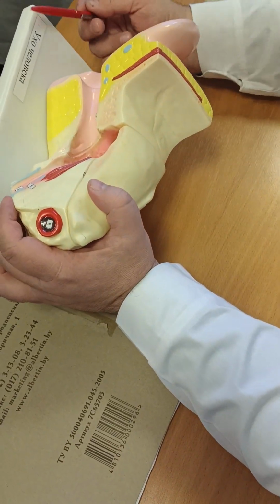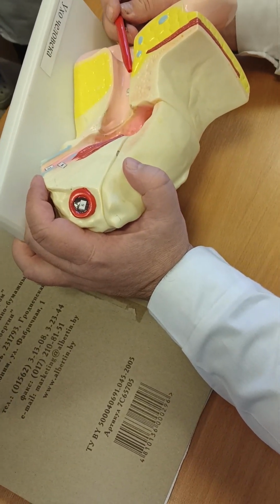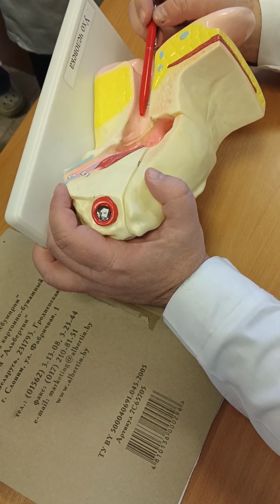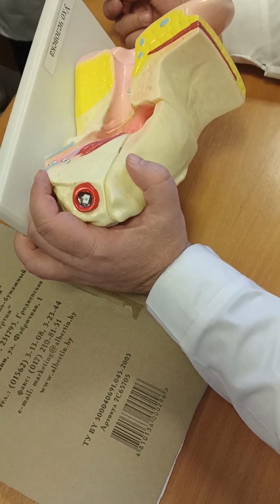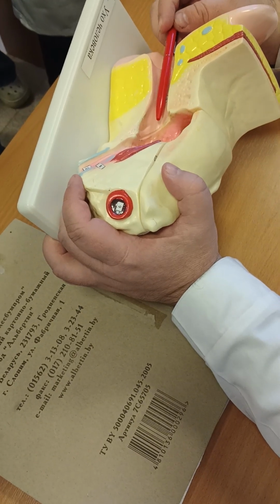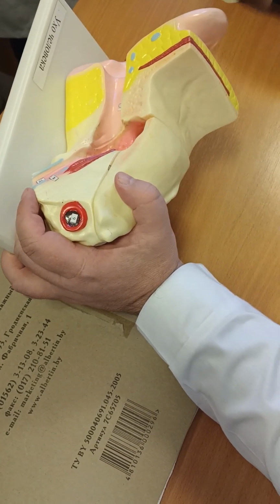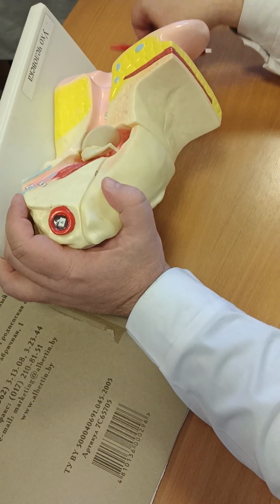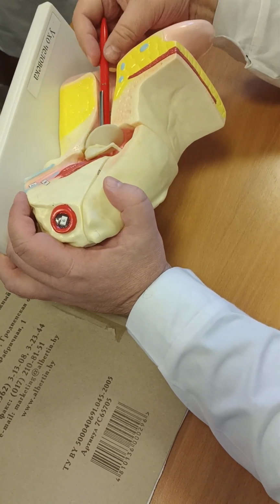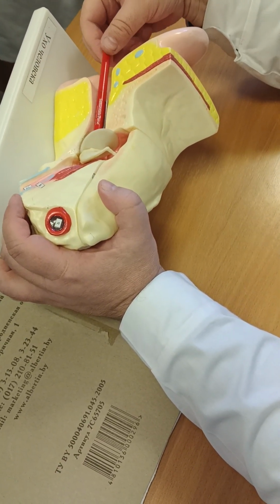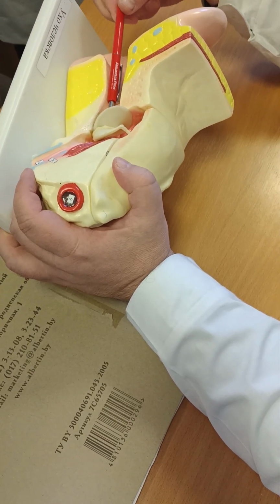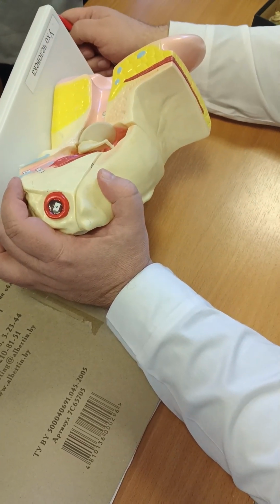The external acoustic meatus has two parts. The external part is the cartilaginous part, because cartilage is here, and the bony part is inside the temporal bone. The external acoustic meatus finishes at the level of the tympanic membrane. And what kind of glands which produce earwax do we have in the external acoustic meatus?